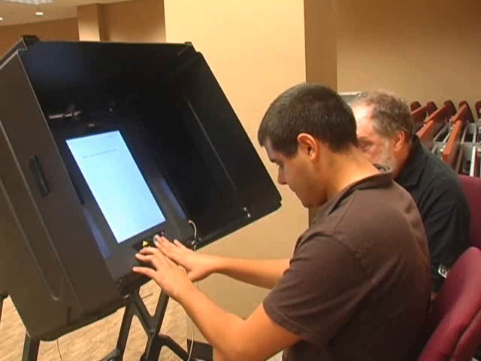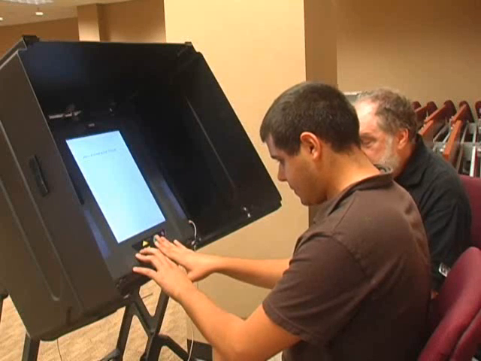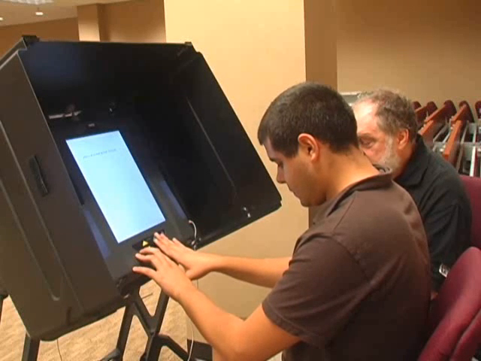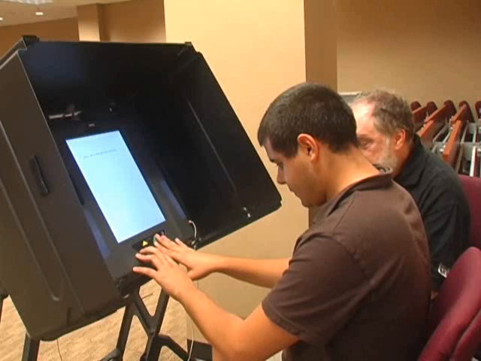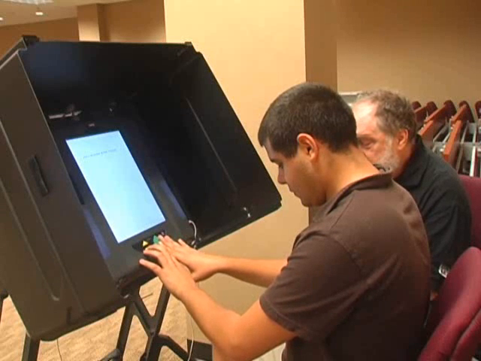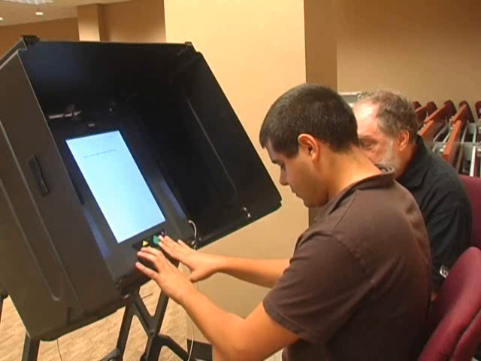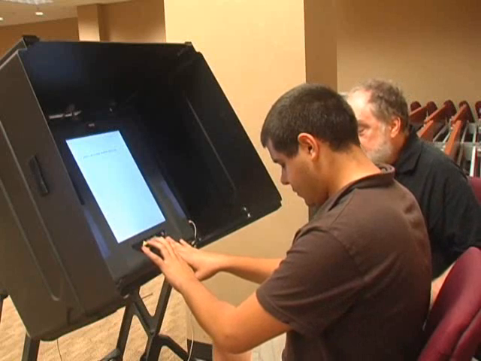To replay these instructions anytime during the voting process, touch the screen. If you are ready to continue listening to the ballot navigation instructions, press the down arrow button. To repeat these instructions, press the up arrow button.